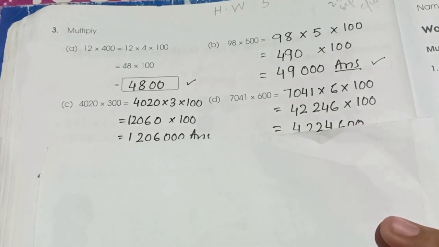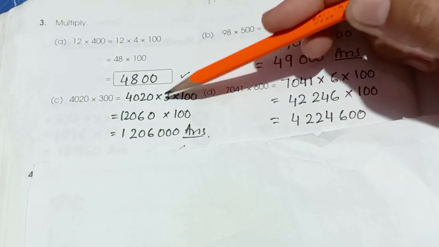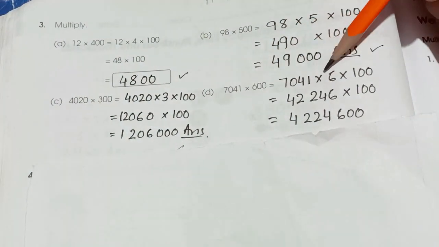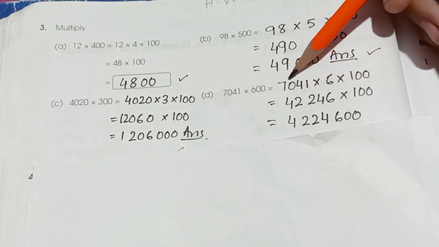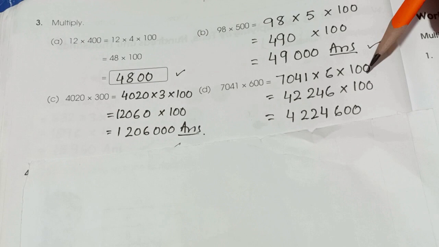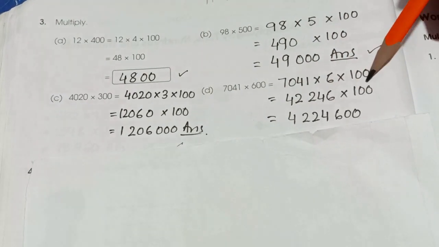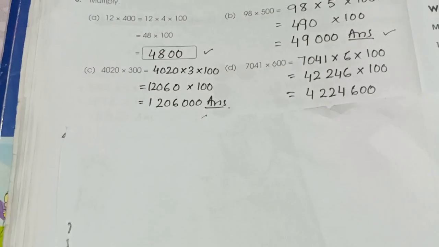Same as it is, we have 300. So we break 3 and 100. 600, 6 and 100. Now we have to multiply 7041 with 6. 42,246. Then we add 00 to the answer.